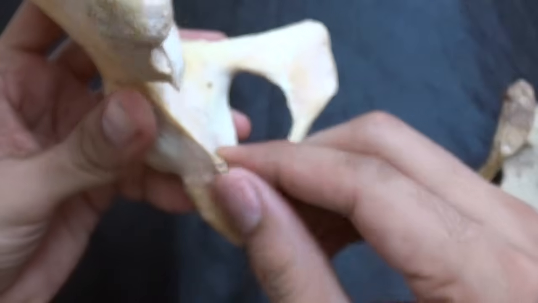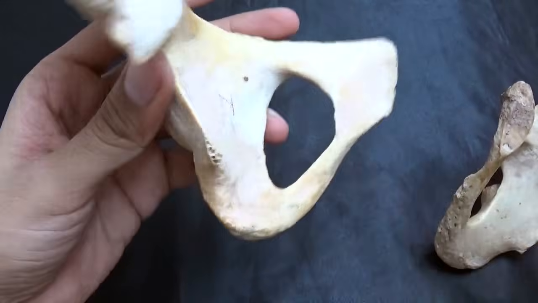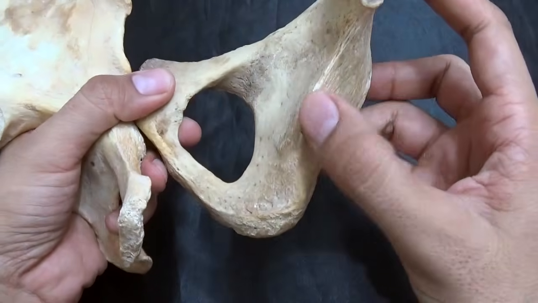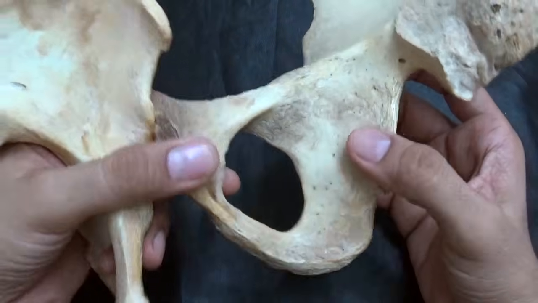Now see the ischial spine. This is everted in case of female, whereas in case of male it is inverted. It's actually broken over here, but it is generally inverted, right?